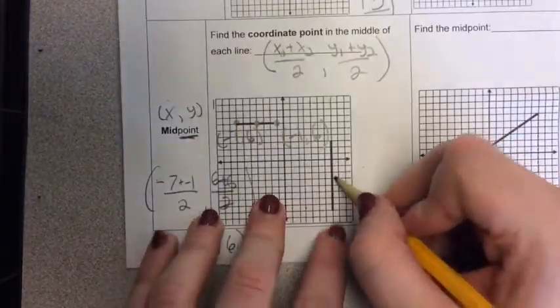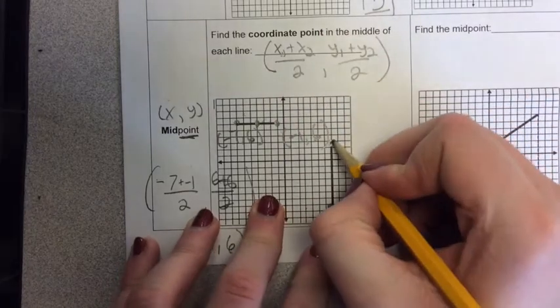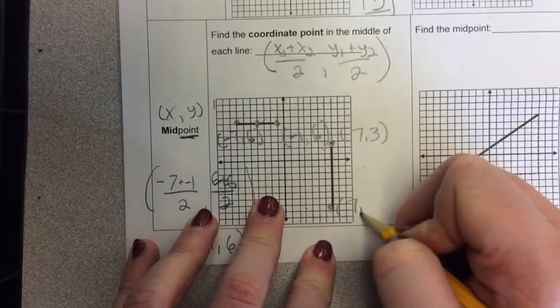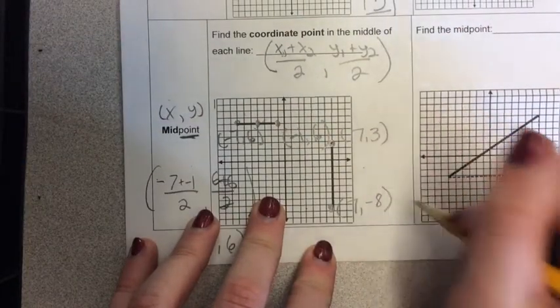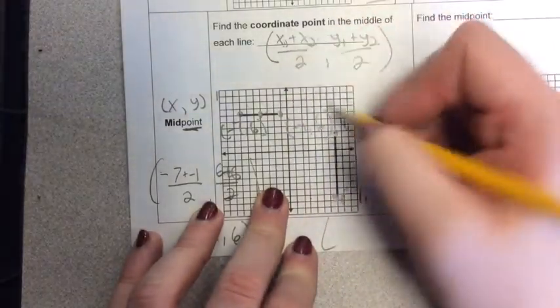All right, so now let's try this one. So 2 points. This point right here is 7, 3. This point right here is 7, negative 8. Again, I'm going to add my x values together and then divide by 2.